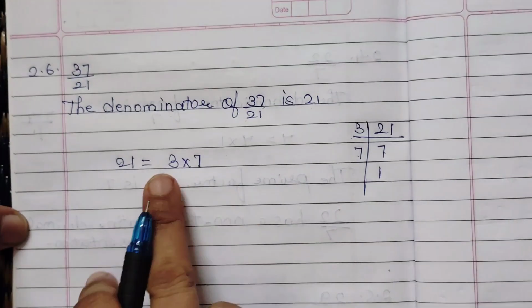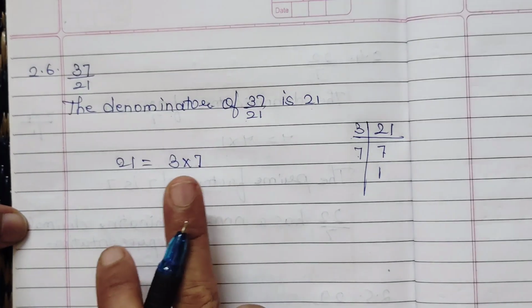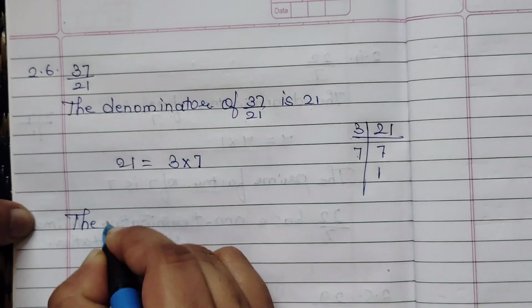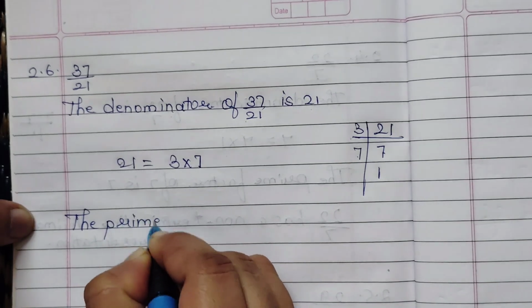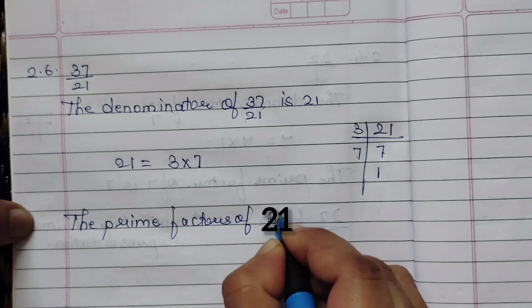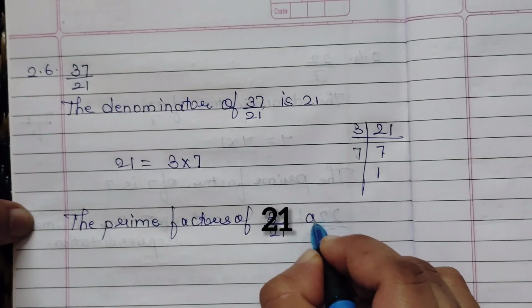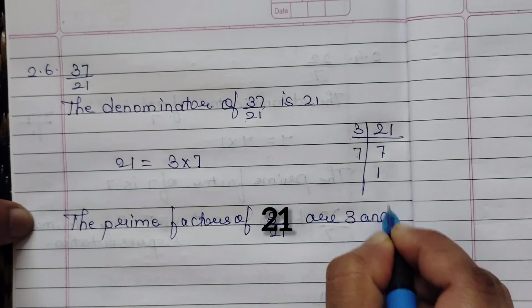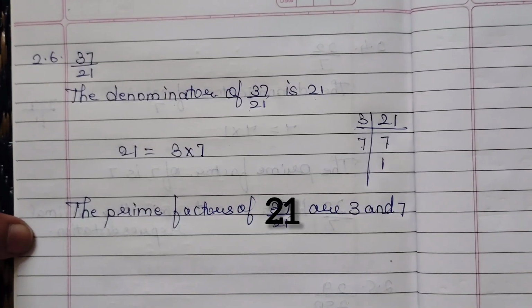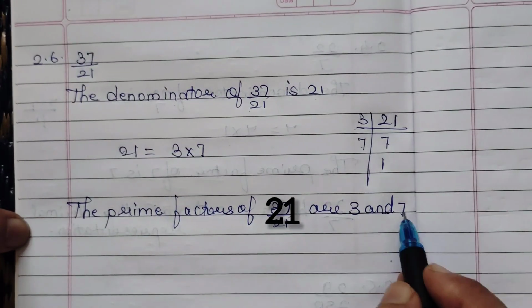Here we don't have 2 and 5. So what we'll write? The prime factors of 21 are 3 and 7. And what we require? 2 and 5. So these are not 2 and 5.